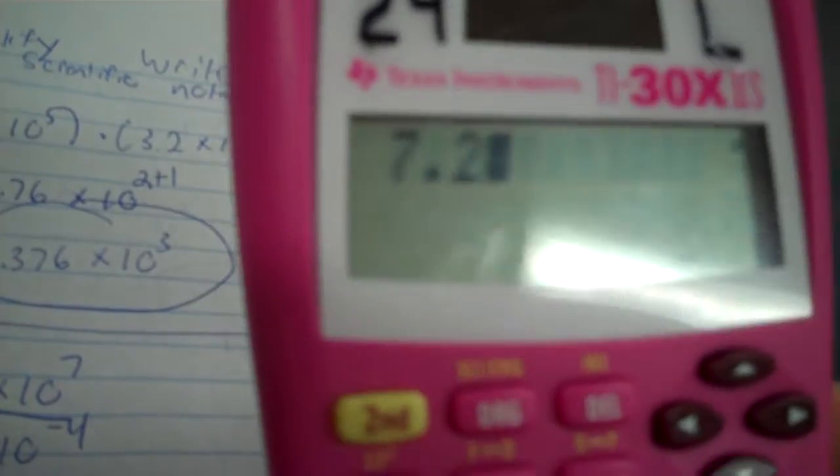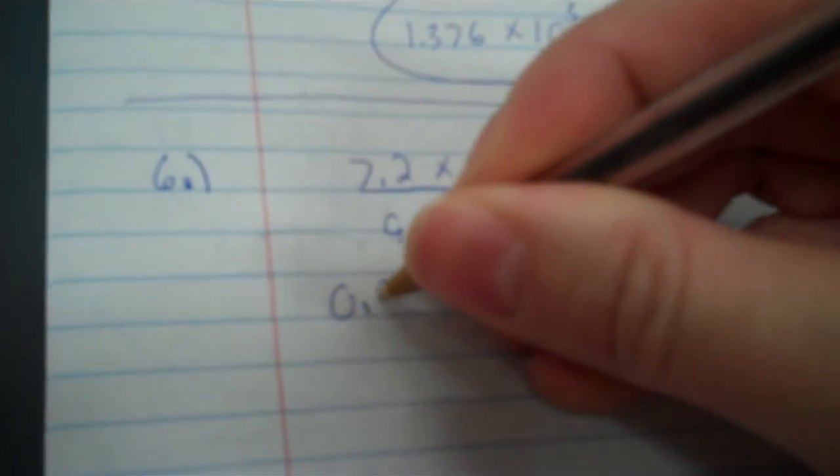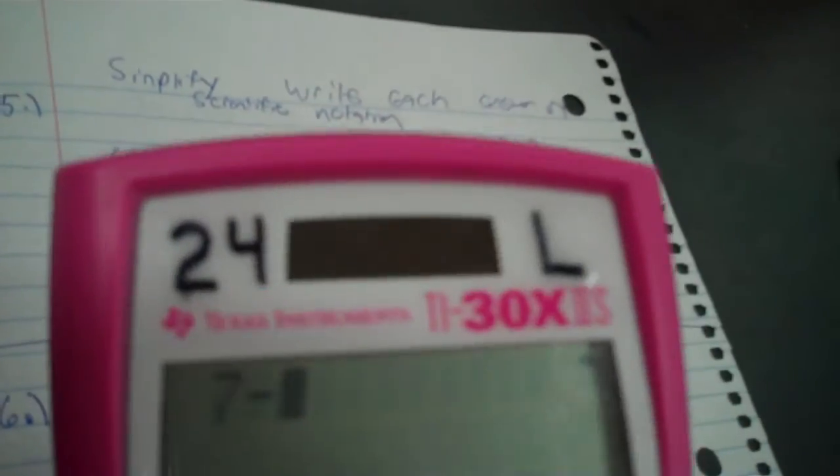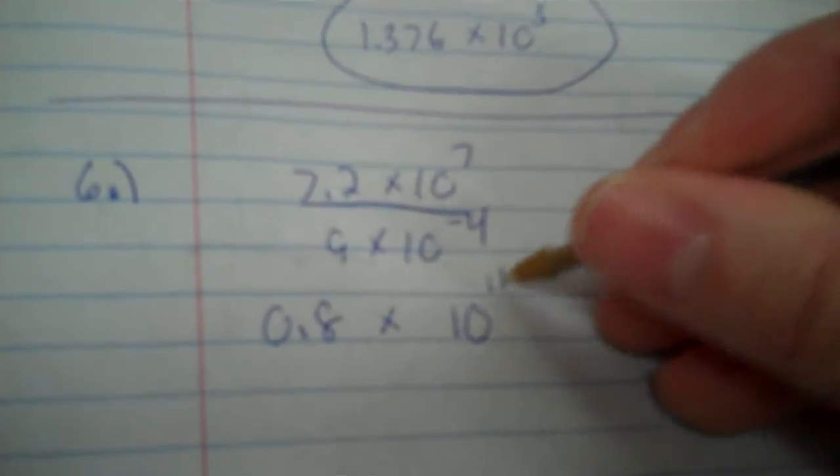So 7.2 divided by 9 is 0.8 times 10. Now, when we're dividing, we cross out the bottom and subtract that exponent from the top, but it's not minus 4, it's minus negative 4. So 7 minus negative 4 is 11, because it's like 7 plus 4.